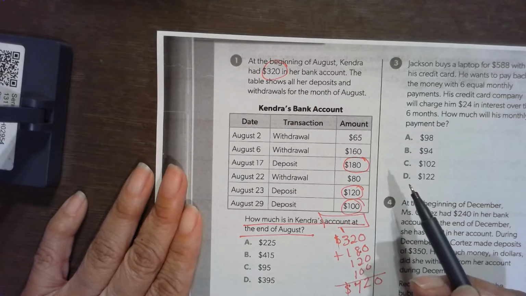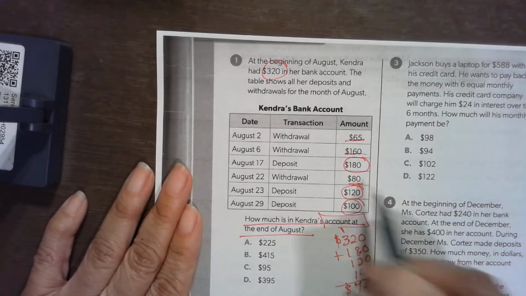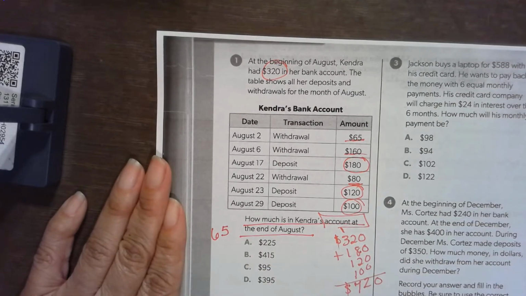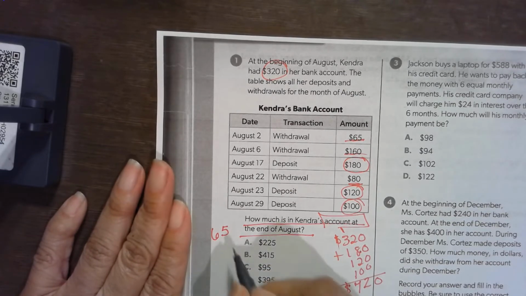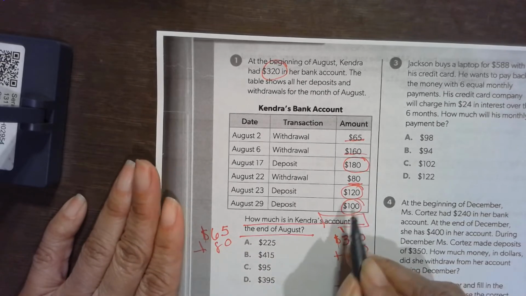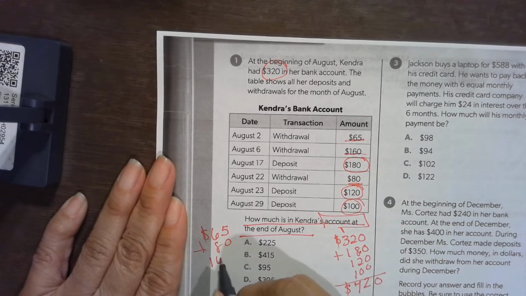Now we need to add up the withdrawals. We have a withdrawal here, here, and here. So 65 plus 80 plus 160. 5, 14, 20, 2, 305.